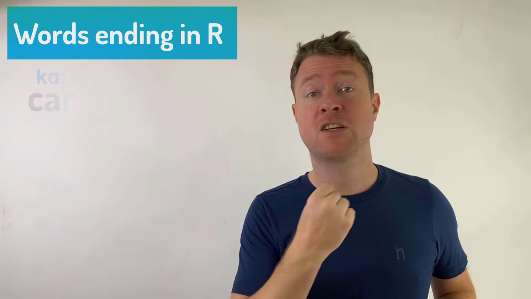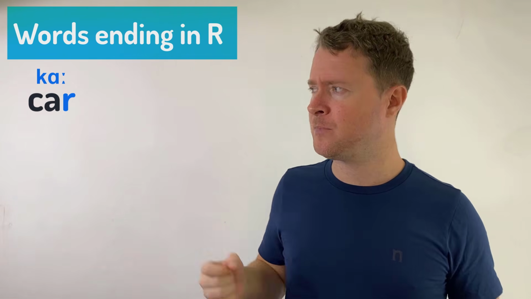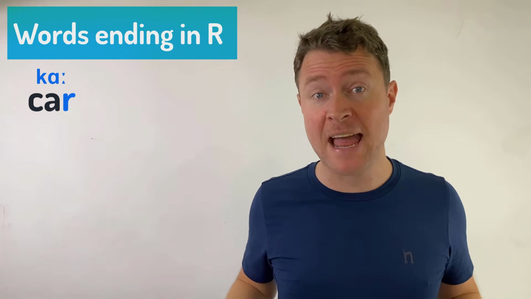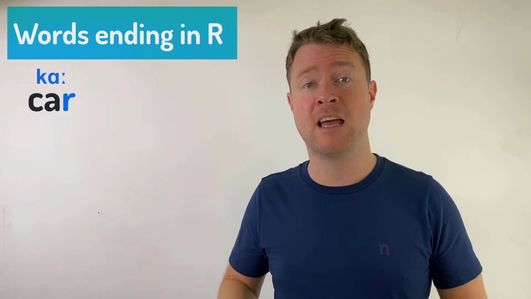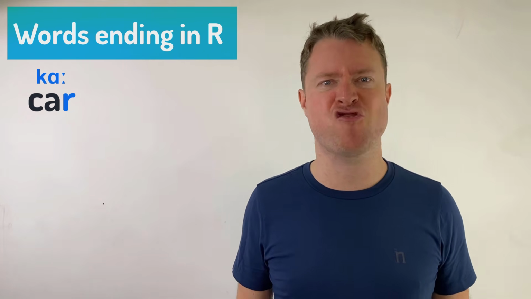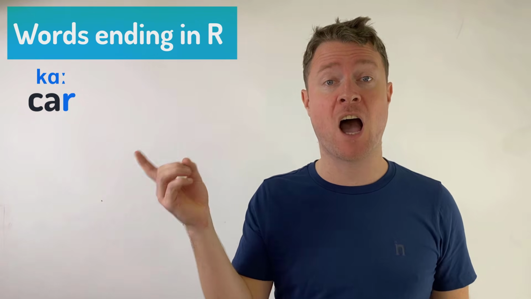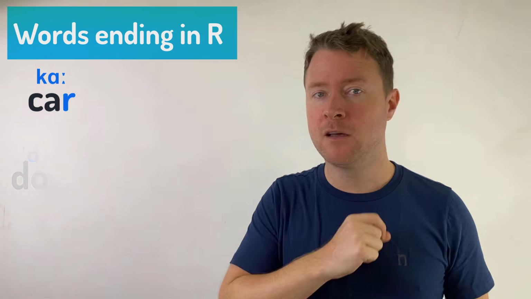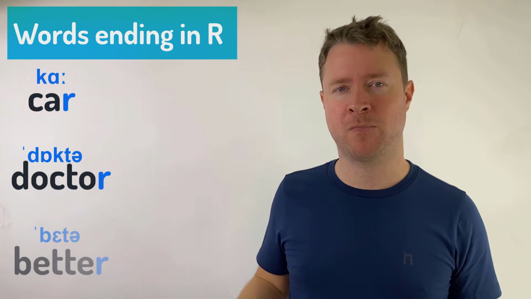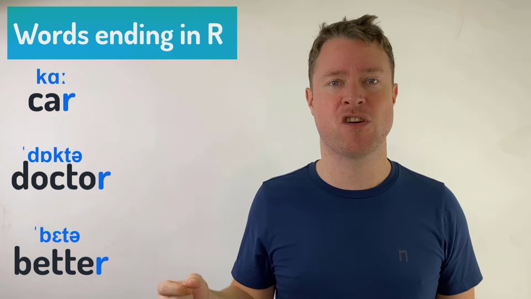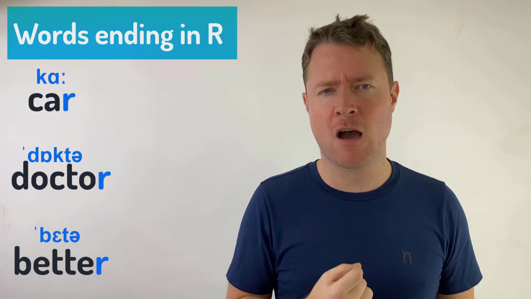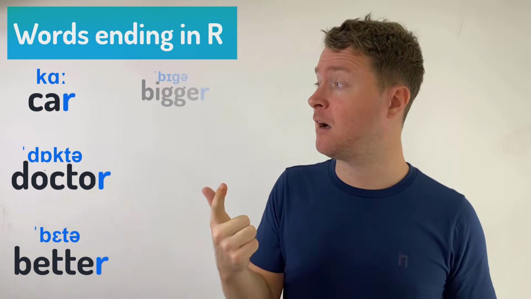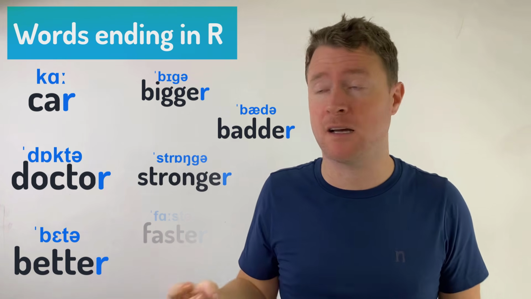Think of words like car. In British English, that letter R at the end there is not pronounced. We're not saying car like this at all. We're just saying car. Think of words like doctor or better. We don't say doctor or better with the letter R at the end, we say doctor, better, bigger, stronger, faster, doctor.